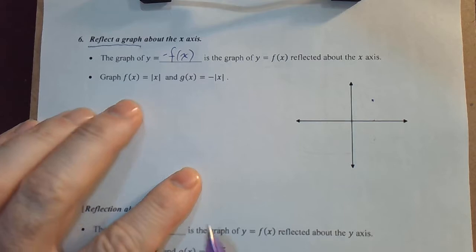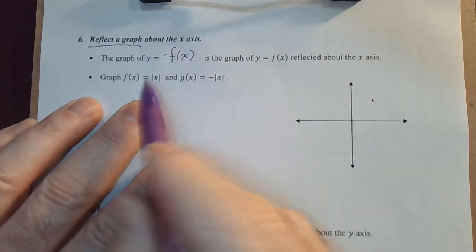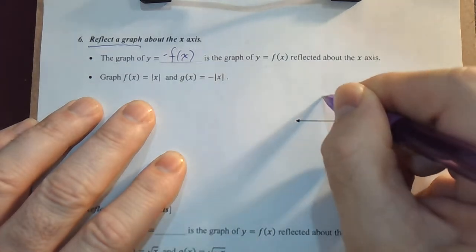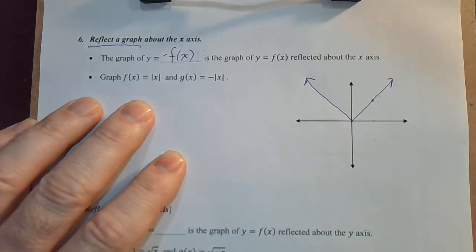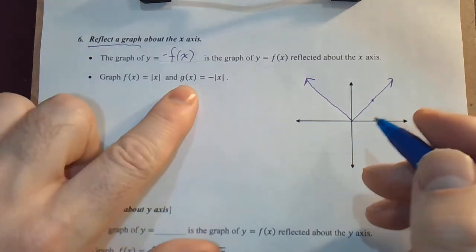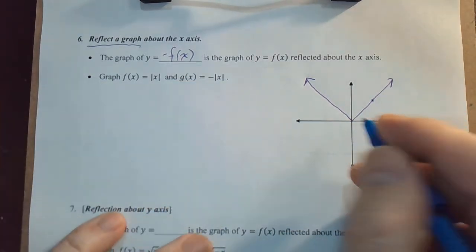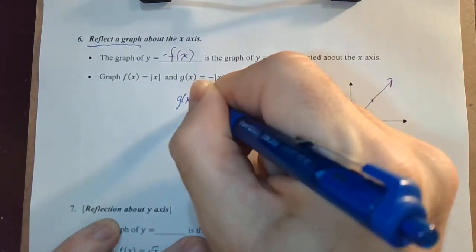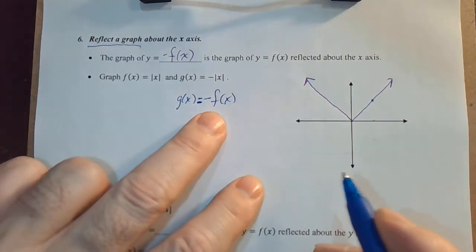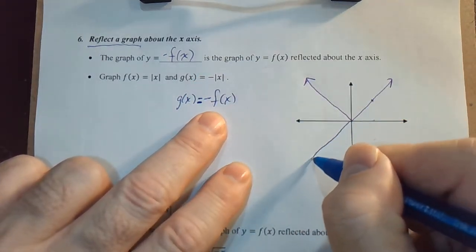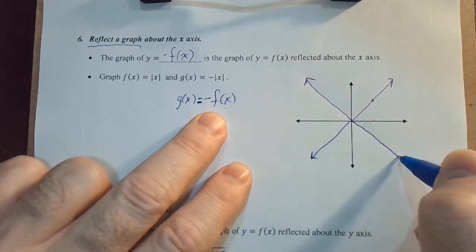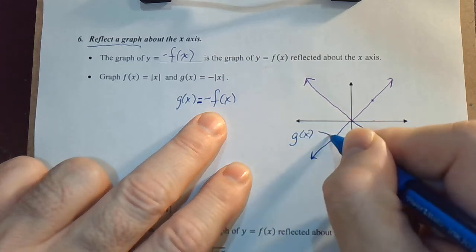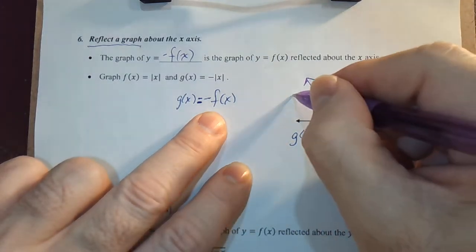Okay, so let's demonstrate this by graphing f of x equals the absolute value of x, which is this one. And then g of x could also be written g of x equals negative f of x. Correct? So it's going to look like this. This will be g of x, and this one is f of x.